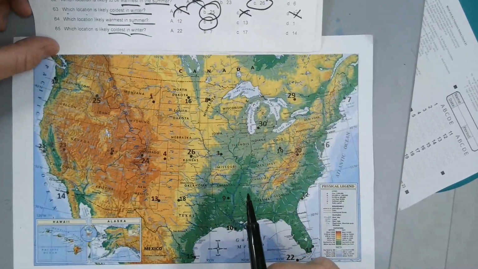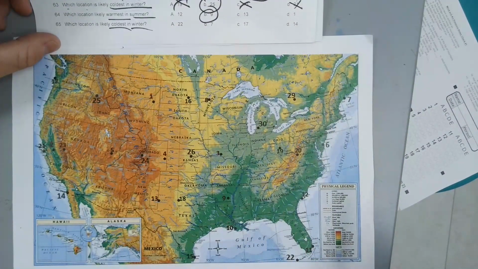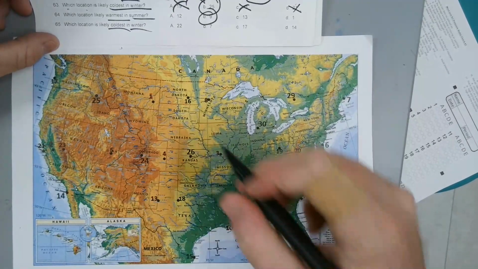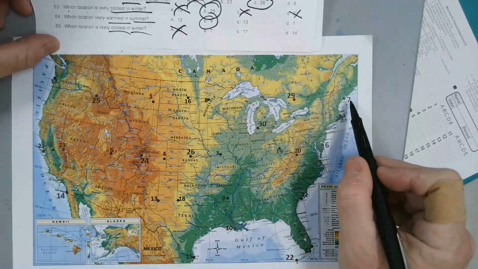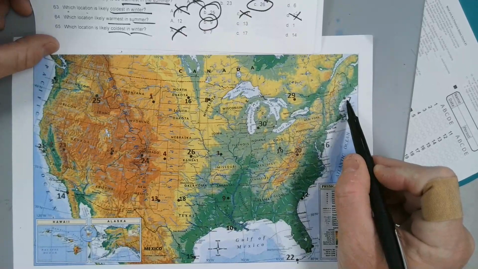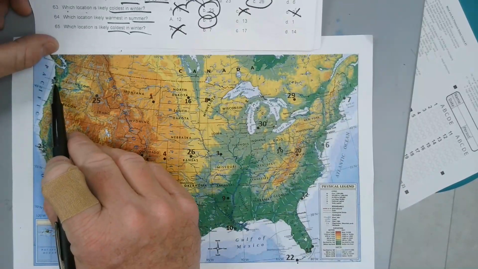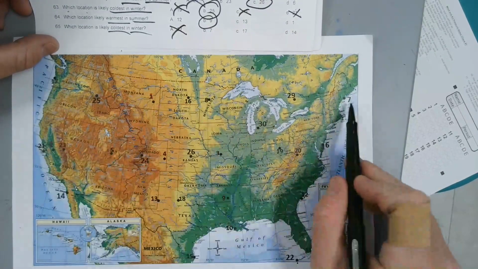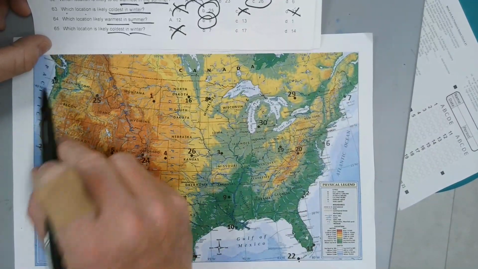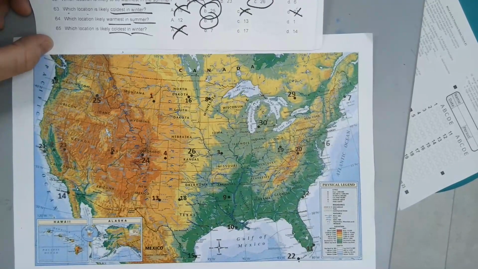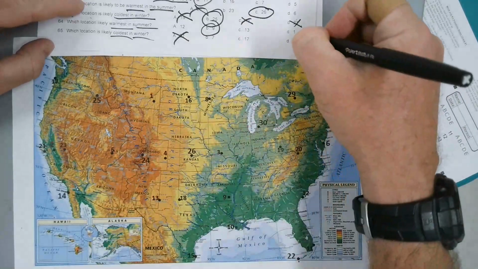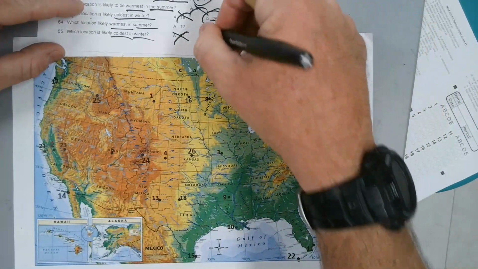Coldest in winter. Let's look at location number 22. Oh, 22 is Key West. It's not going to be cold at all. Number 7. Well, it's pretty far north, but it is on the water. So let's compare this to the other locations. 17 is pretty far north, but it's also on the water, but it's on the Pacific. So 7 is going to be colder than 17 in the wintertime. Finally, let's find location number 14. Number 14, San Diego. Well, that's far south and it's on the Pacific. It's not going to get cold. So the correct answer there is going to be 7.